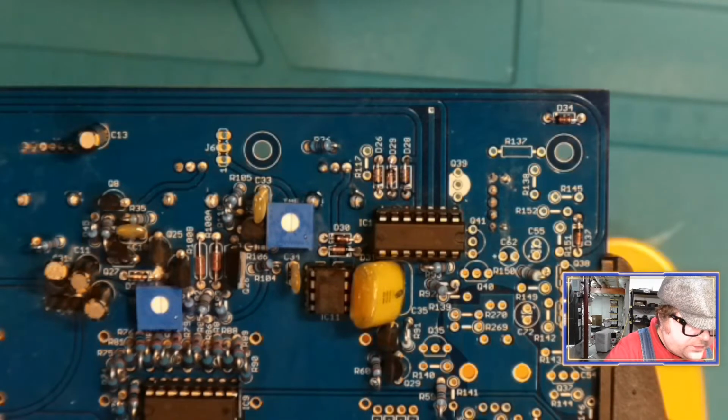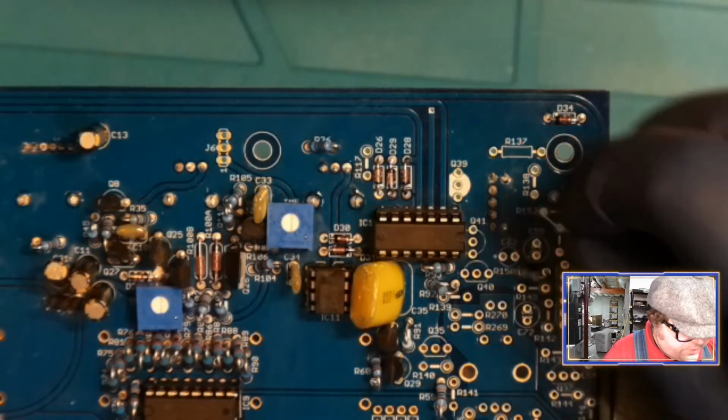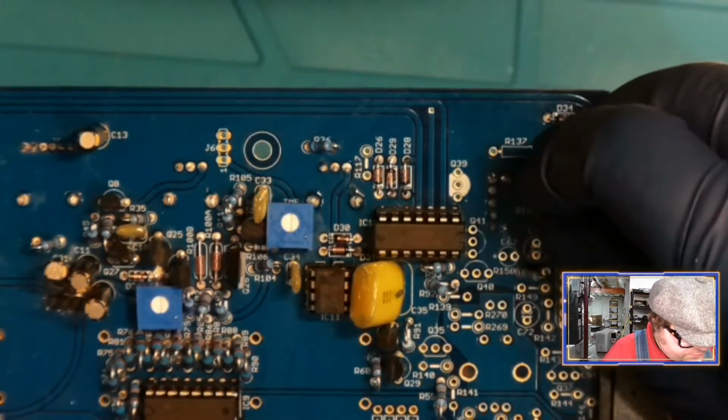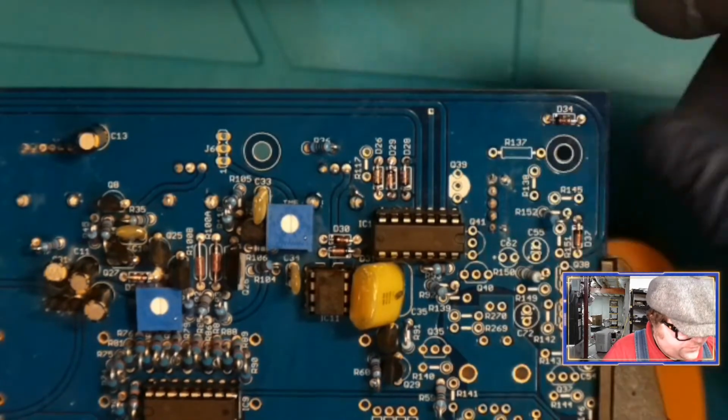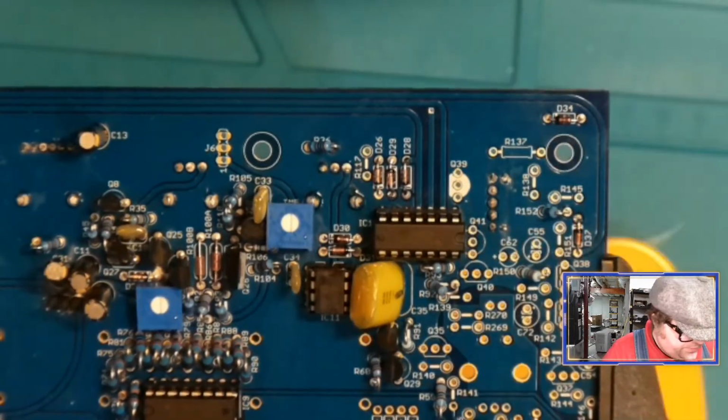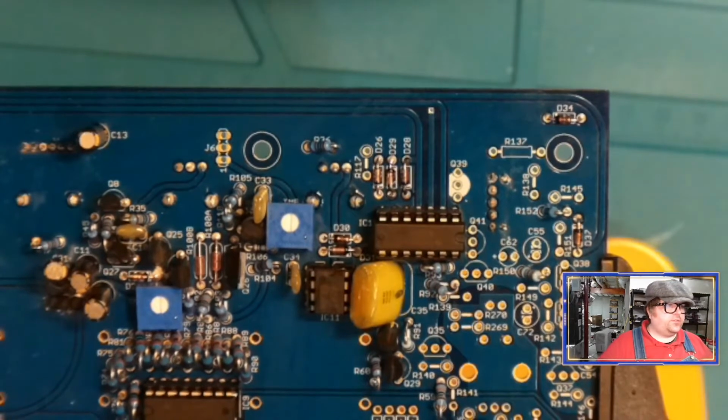And it is, there we go, near D37. Right there. And 1K, one of those.